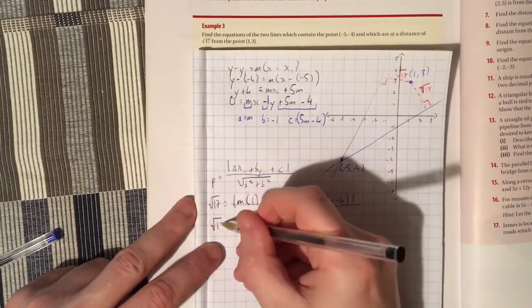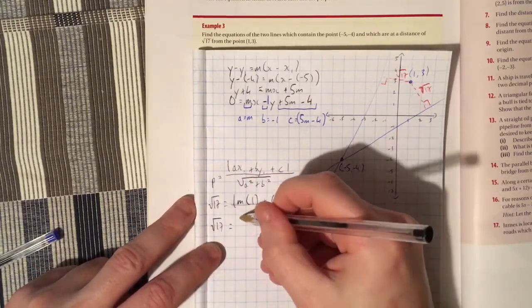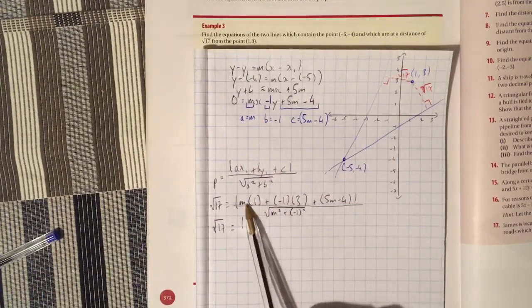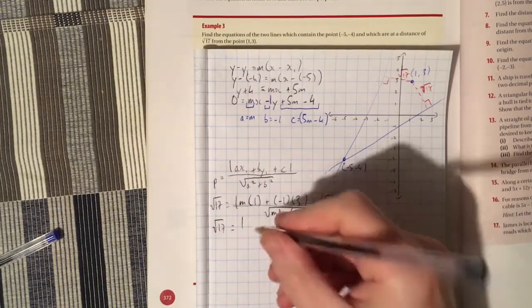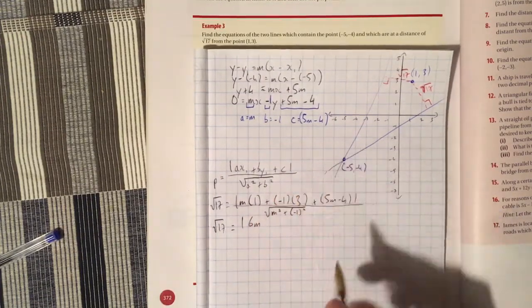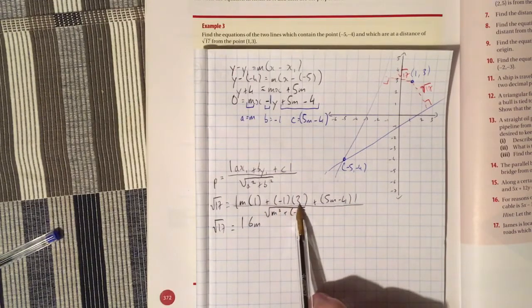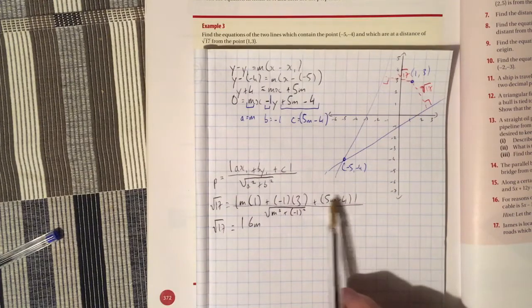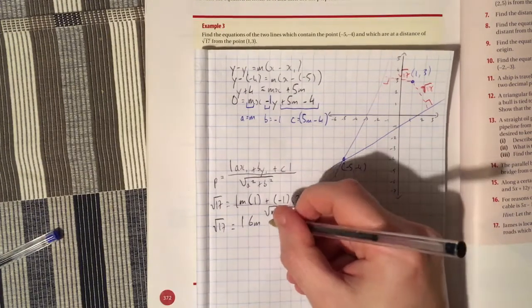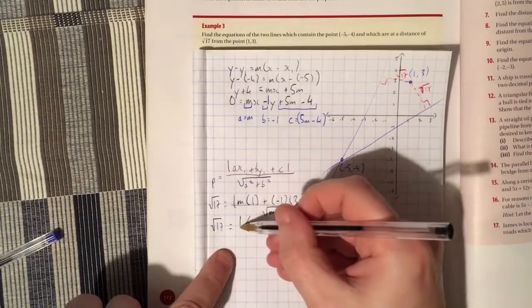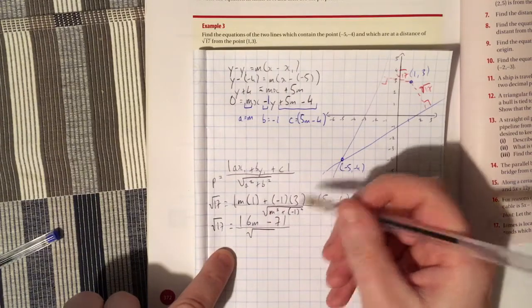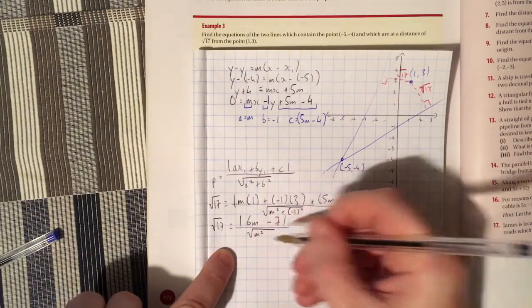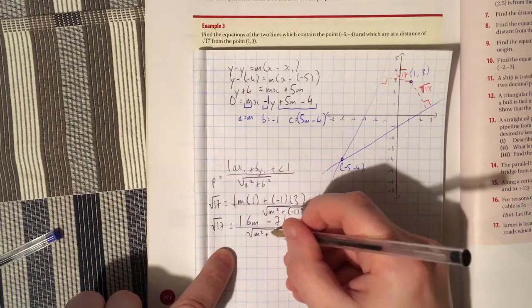So the square root of 17 then is equal to, on the top here, I've got 1 times m and I've got a plus 5m. So 1 times m plus 5m is 6m. I've got minus 1 times 3, that's minus 3. And I've got a plus minus 4 here, that's minus 4. So I've got minus 3 minus 4, that is minus 7. That's the absolute value of that, over m squared plus minus 1 squared, which is just plus 1.